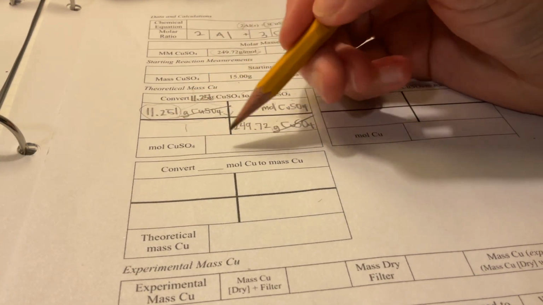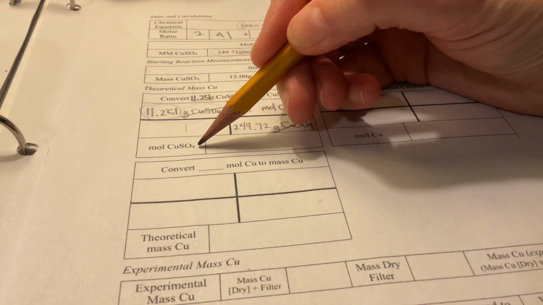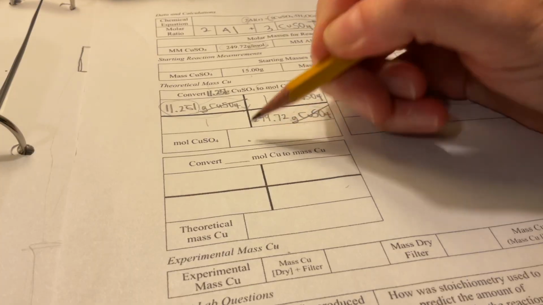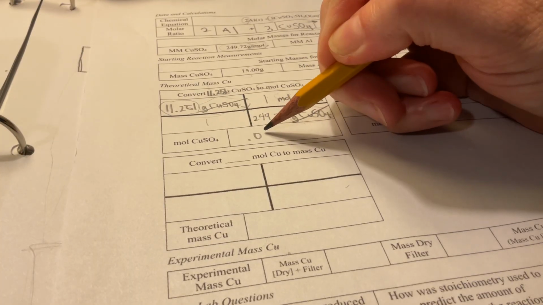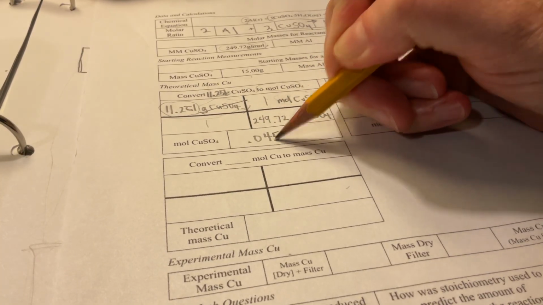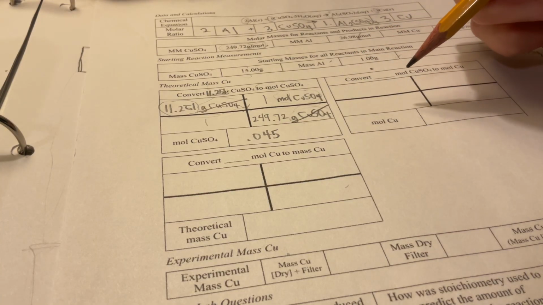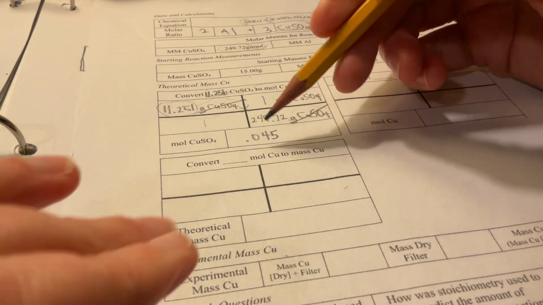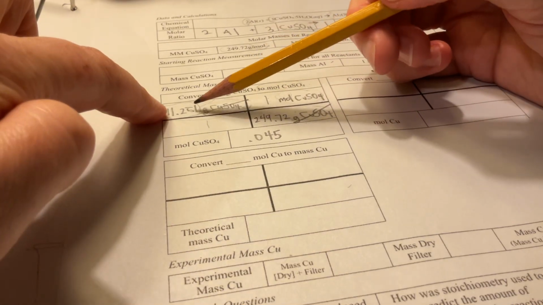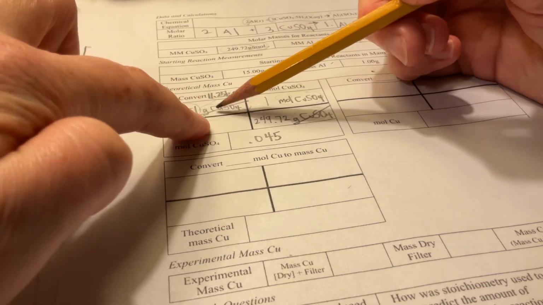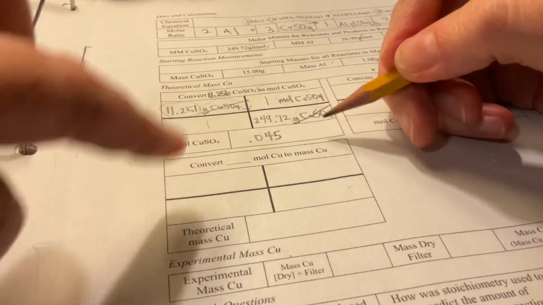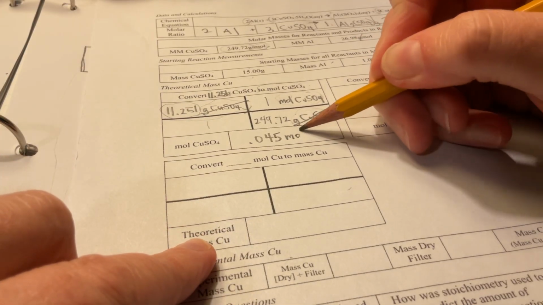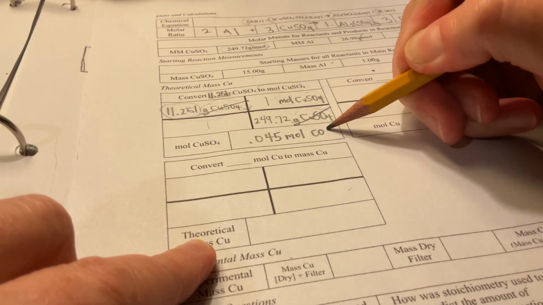So what we have in our experiment, 11.251 grams, is the same as 0.045 moles of copper sulfate.